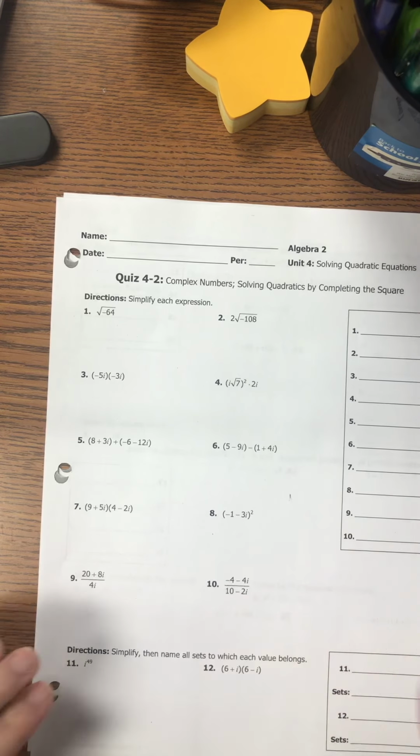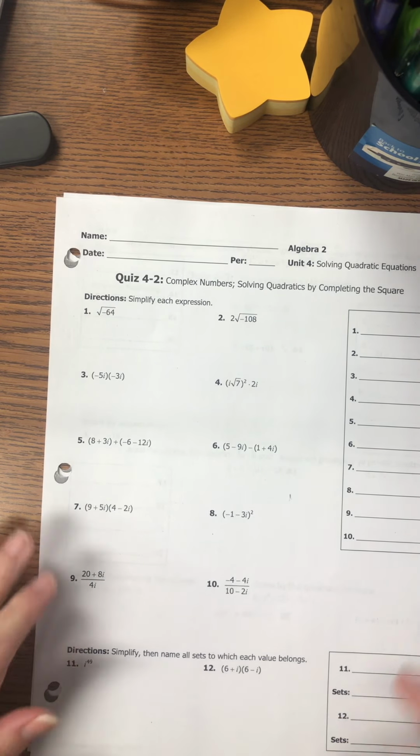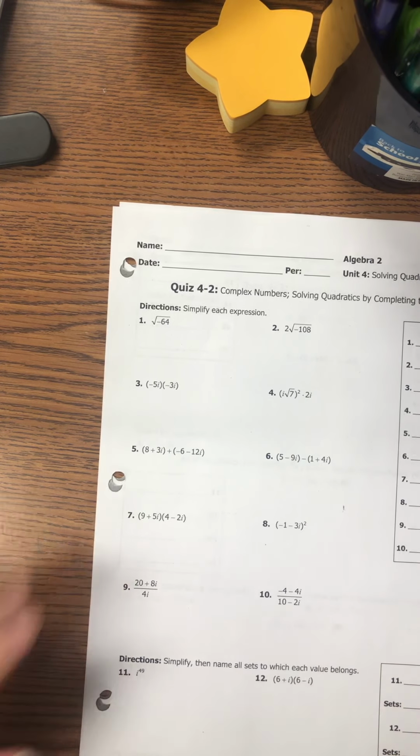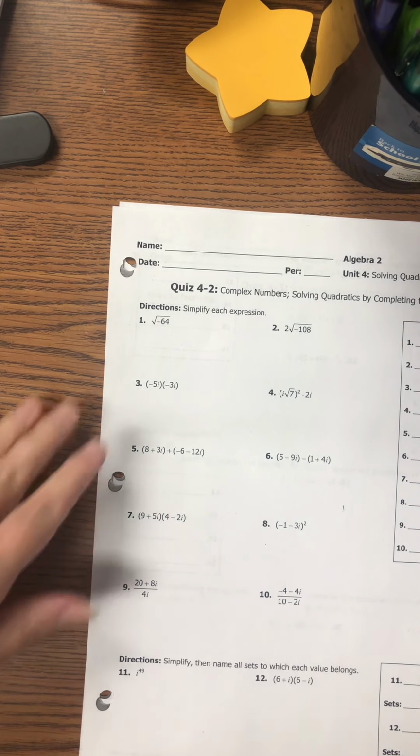All right, let's begin with quiz 2. This is going to cover your complex numbers and completing the square. So looking at problem 1 through 10, we're going to be dealing with our complex number system.